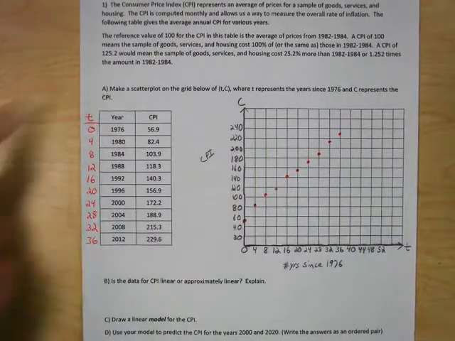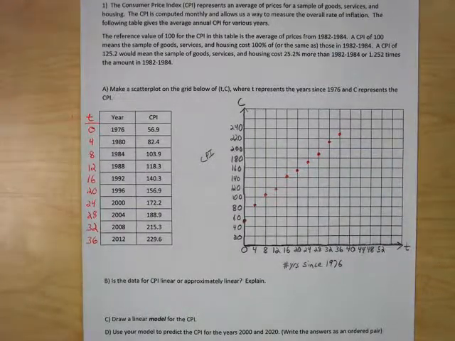Okay, we have the scatter plot. So when I ask you to do a scatter plot, that's all you do. You scale the axes, plot the points. That is a scatter plot. You don't automatically just try to connect points together.